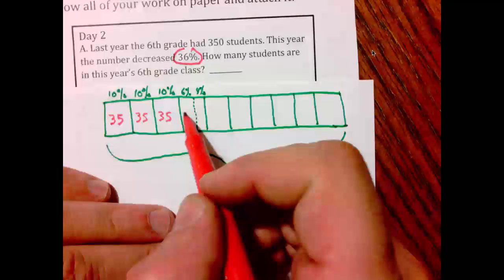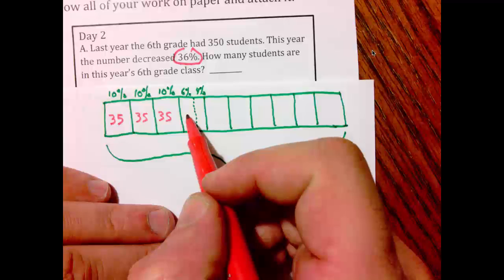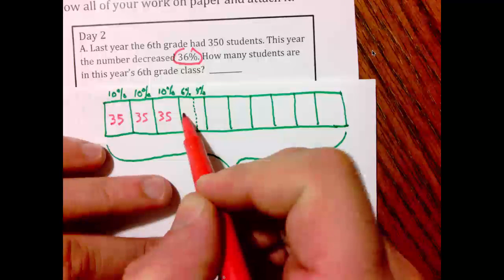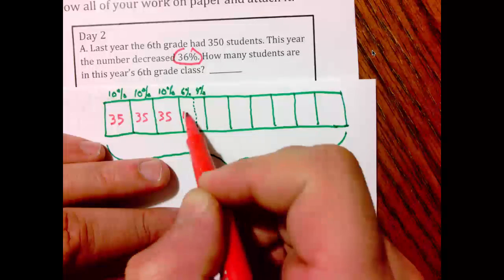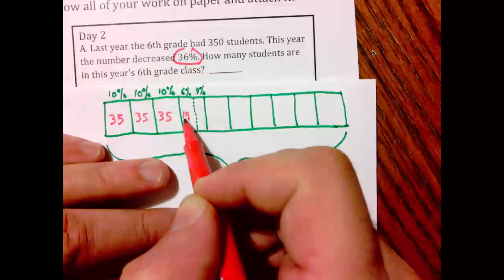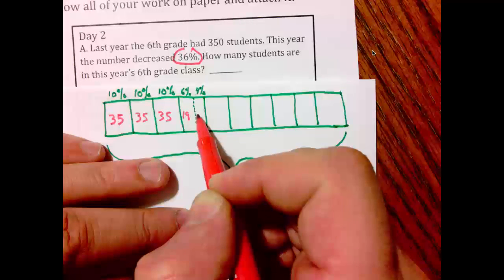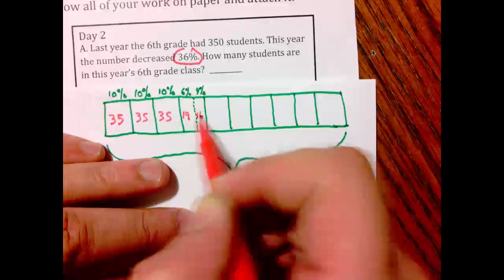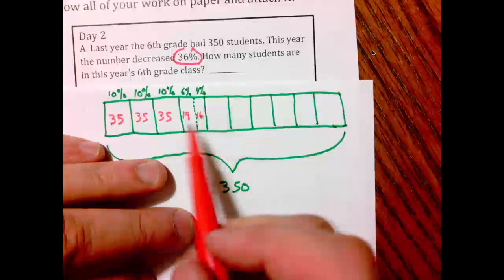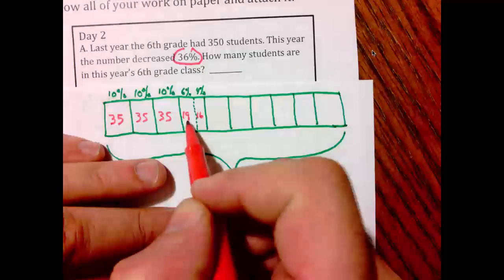So maybe this 6% is something like 18 or 19. I'm not sure. I'm going to say roughly 19. If this part's 19, then this part over here would be 16, because 19 and 16 is 35, and this seems reasonable. Again, this is an approximate.